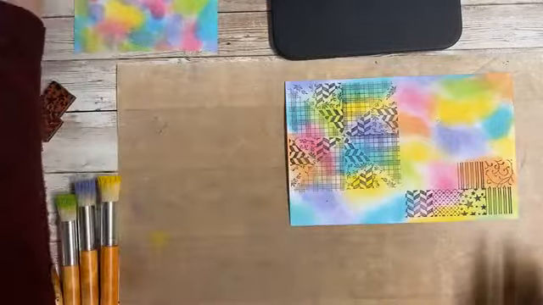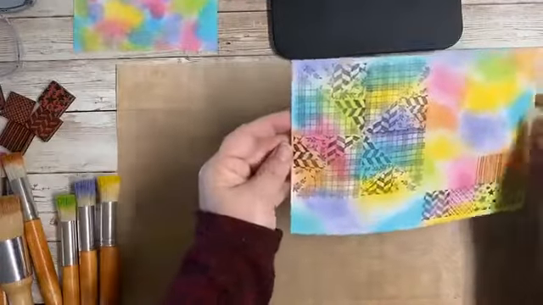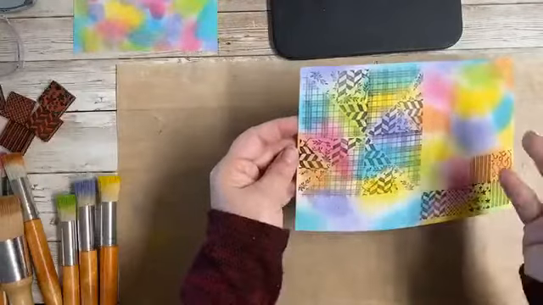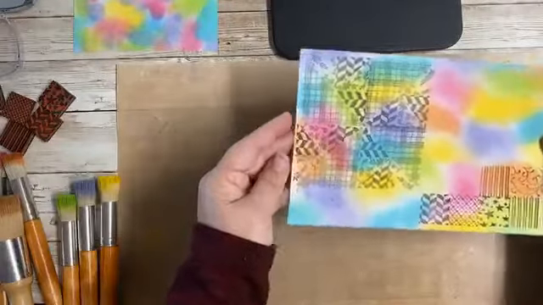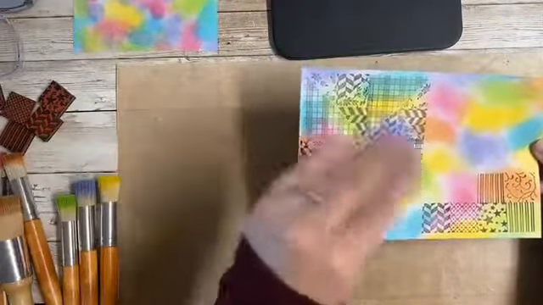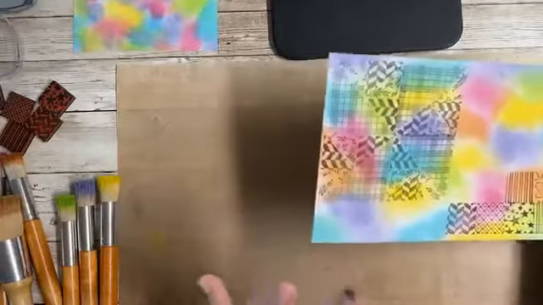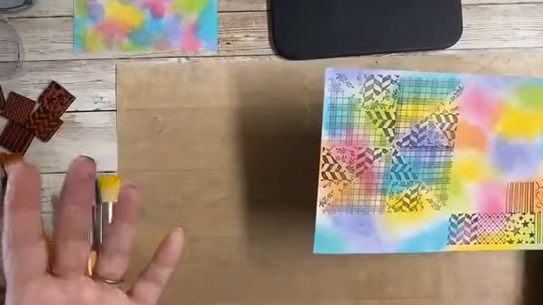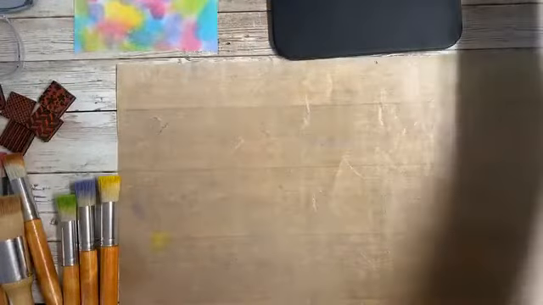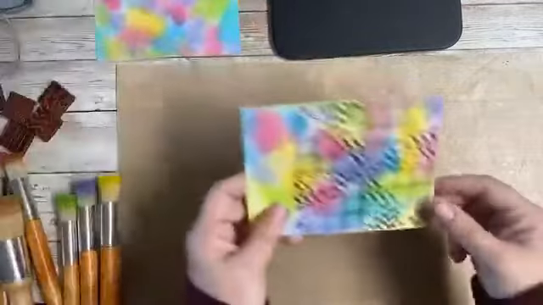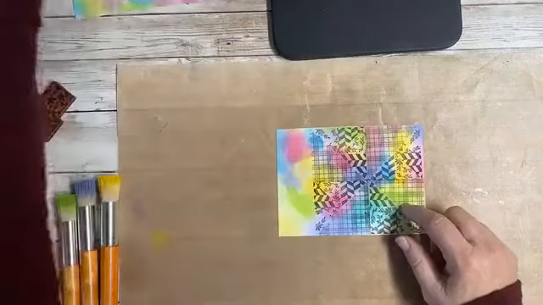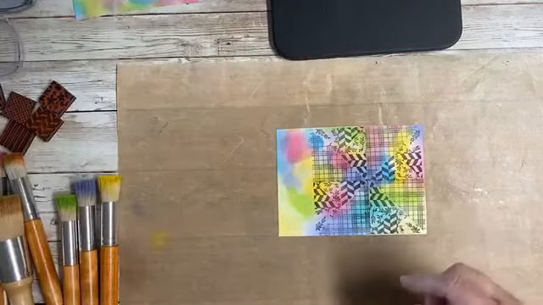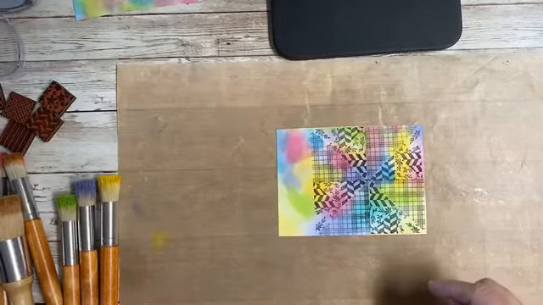So this you would have to heat set again because I use Crafter's ink and it is wet. So I'd have to heat set this or let it dry overnight or for a few hours to make sure it doesn't bleed when I do the next step. So I would just heat set that. And I have one here that I have already heat set.